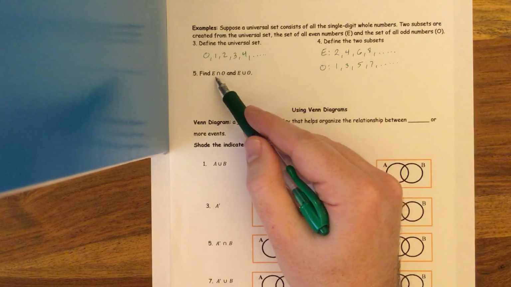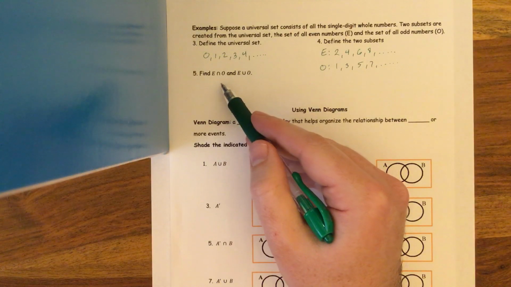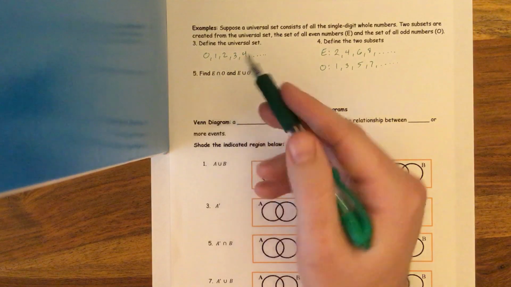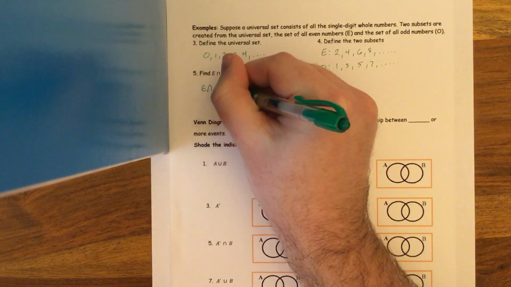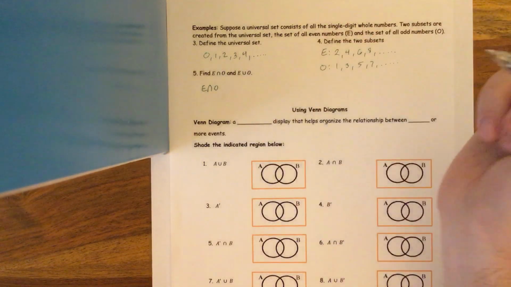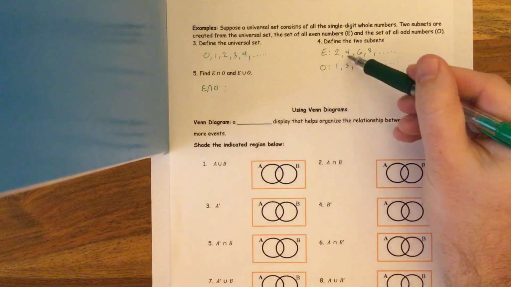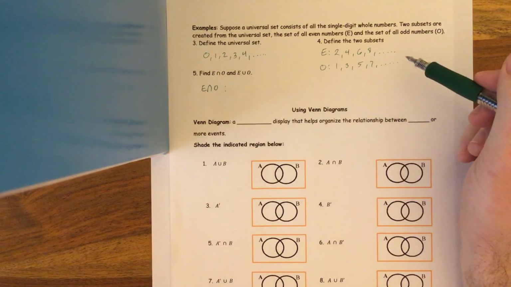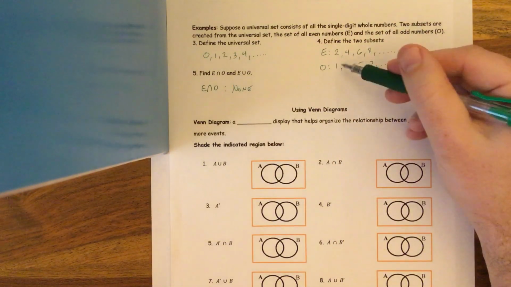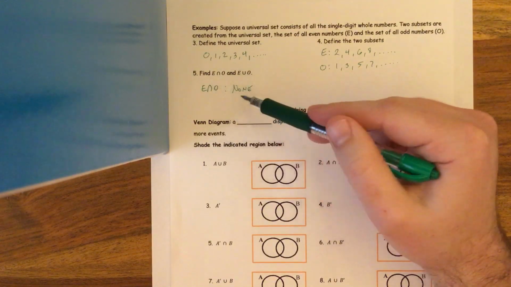Now we have to find the intersection and the union. So this is the intersection, and the intersection means what numbers are in both of these sets. What number is both in the even subset and in the odd subset? Well, none. There's no number that is both an even number and an odd number. That goes against the whole concept of it. So this is going to be none.